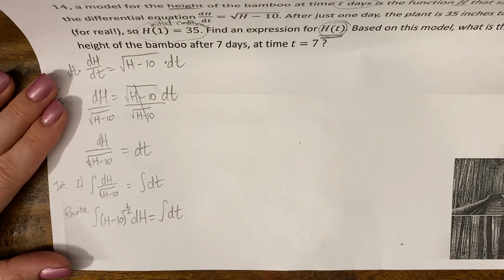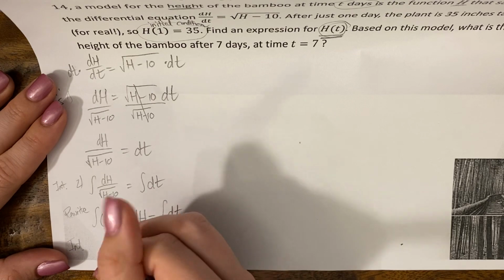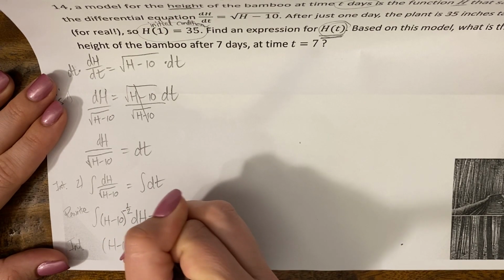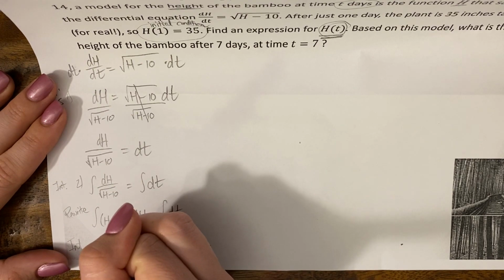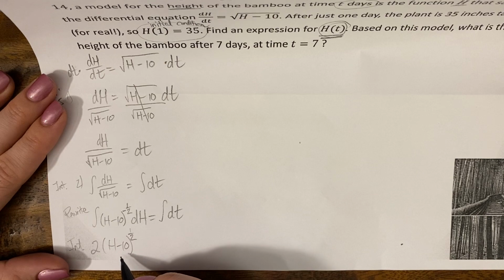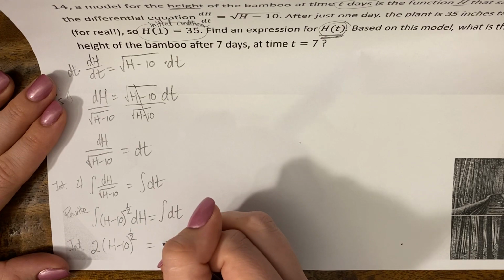It's a half because of the square root. All right, now I'm going to integrate. So I add 1 to the exponent. h minus 10, negative a half plus 1 is a half. I multiply by the reciprocal of my new exponent, I get 2. I have a linear inside, so based on the chain rule or u substitution, I need to divide by the derivative of the inside. The derivative of the inside is 1, so I'm good. This is done. The integral of dt is t.